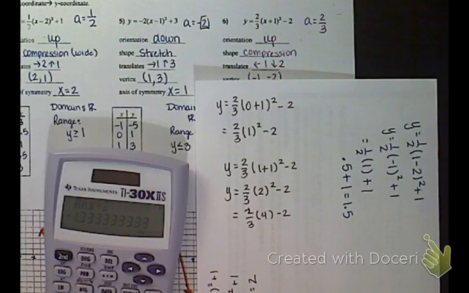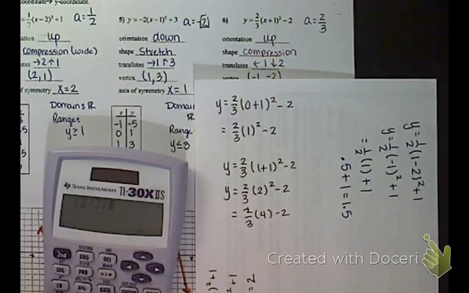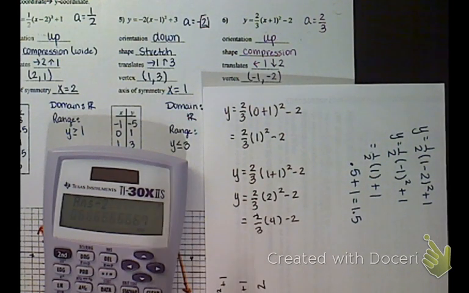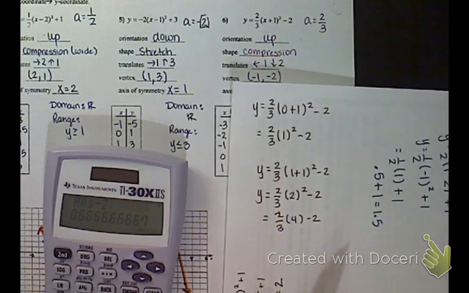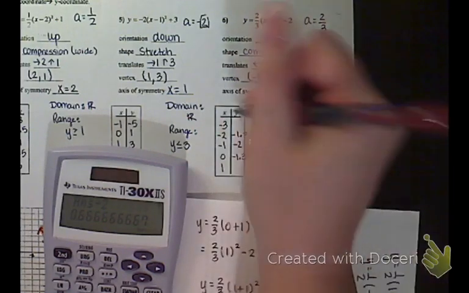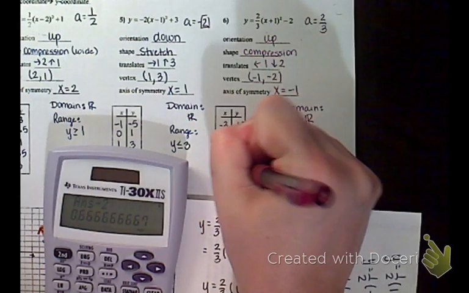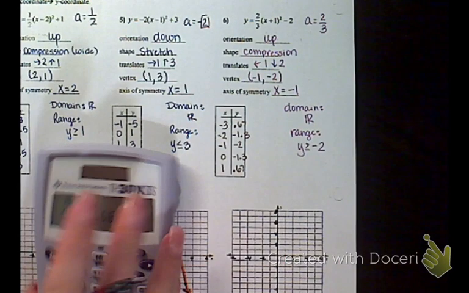Now again, we don't need to keep it fancy. So in your calculator, 2/3, you're going to want to put in parentheses, times 4. Gives you 2.67. Okay, so that's all of this. And I'm going to subtract 2 from that, giving me 0.67 or 0.7. Either one is fine, because really we're just guesstimating on our actual graph.